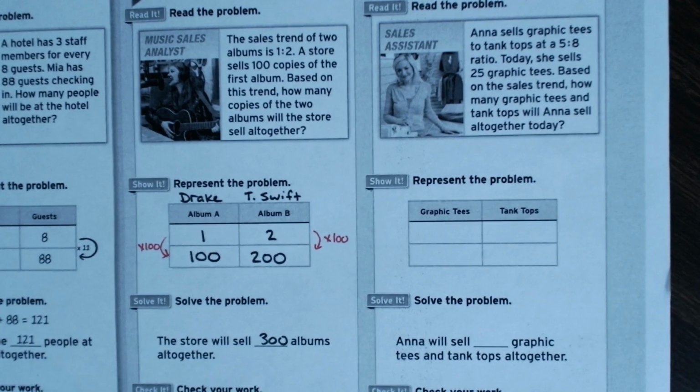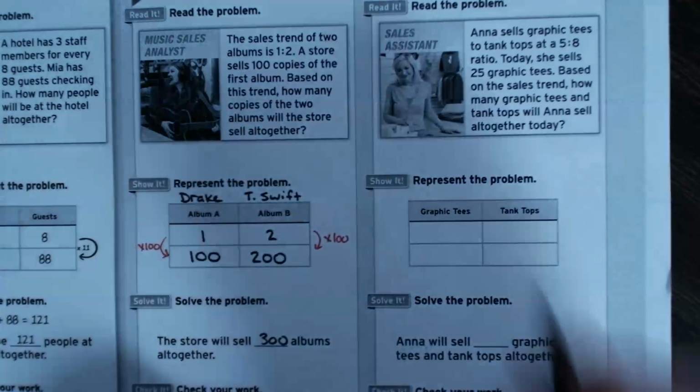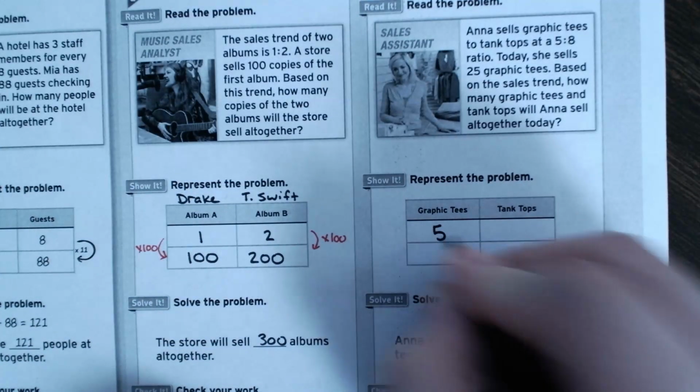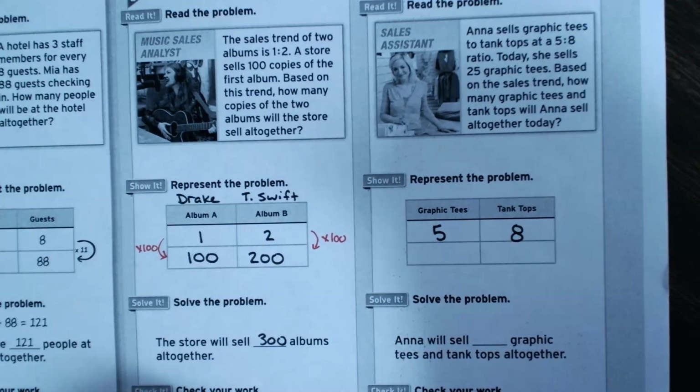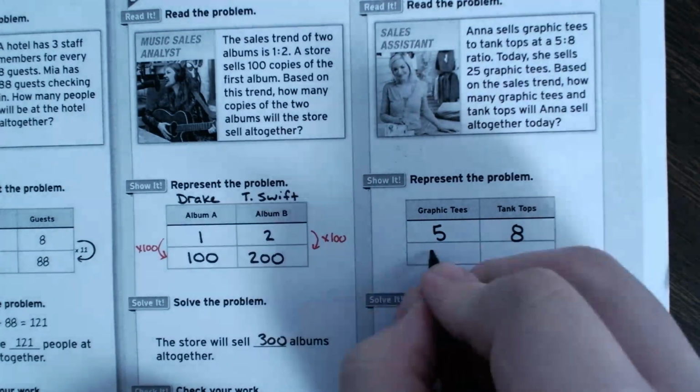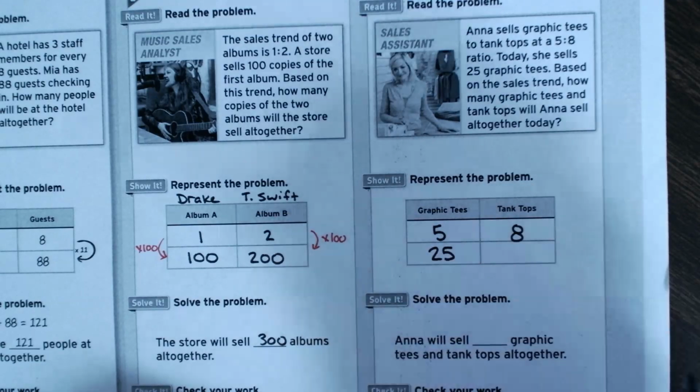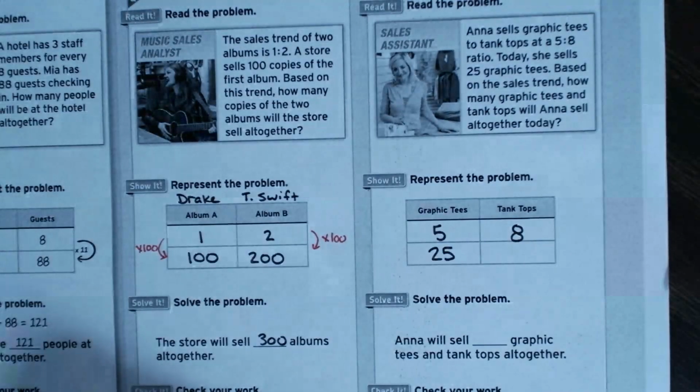Okay, number 2. Anna sells graphic tees to tank tops at a 5 to 8 ratio. Today, she sold 25 graphic tees. Based on this sales trend, how many graphic tees and tank tops will Anna sell altogether today? So the ratio is 5 graphic tees for every 8 tank tops. She sold 25 graphic tees today. What's the multiplier that takes 5 up to 25? Times 5.